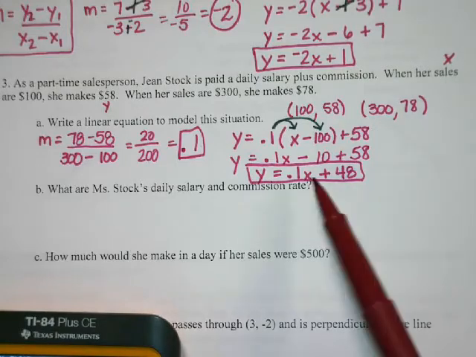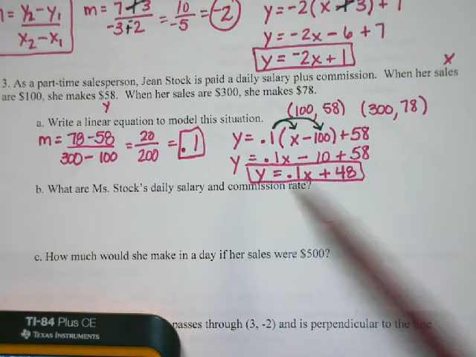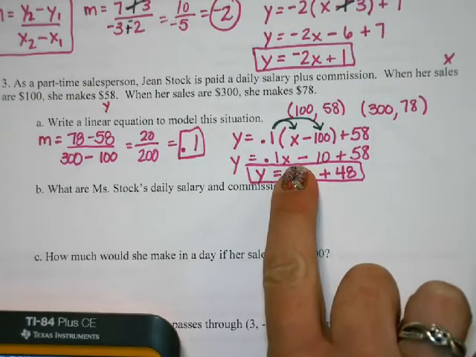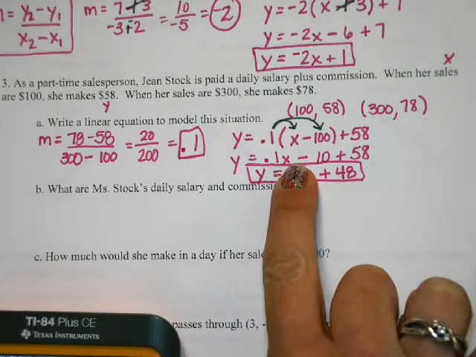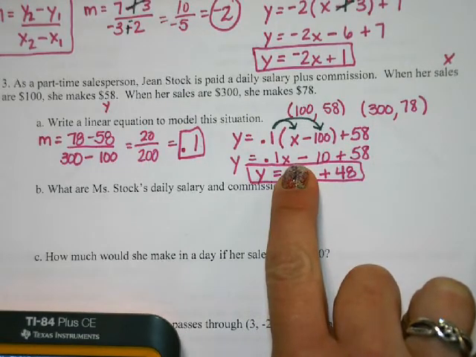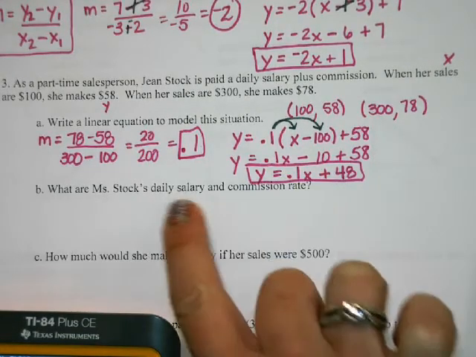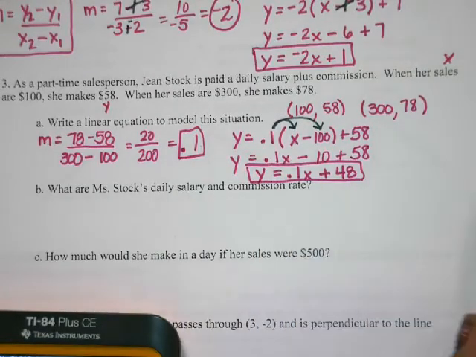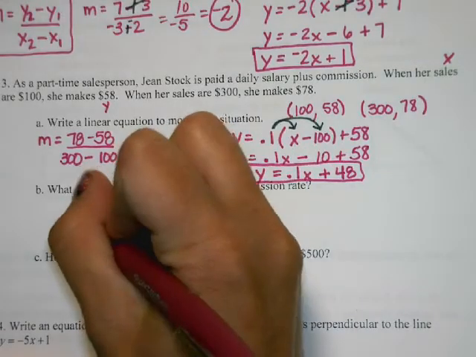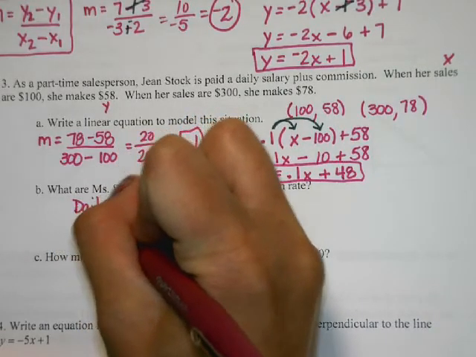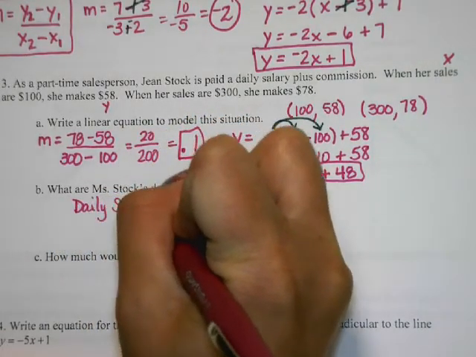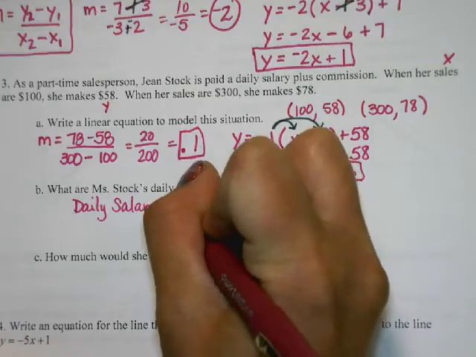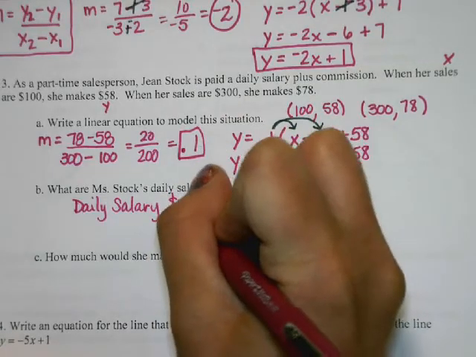Well, if her sales are 0, what does she make? $48, right? So her daily salary, just for showing up to work, is $48. Now remember, she's part-time, so that's probably not too bad. 48 bucks, that's not bad.